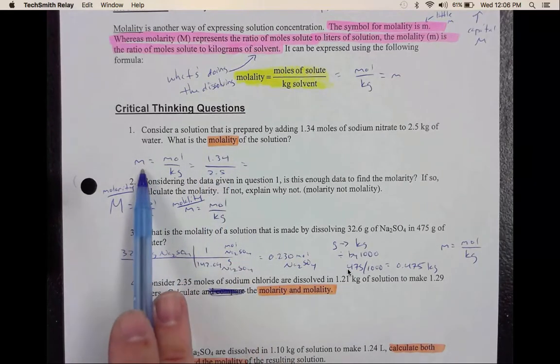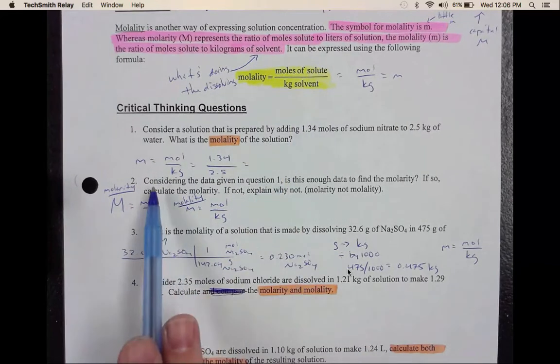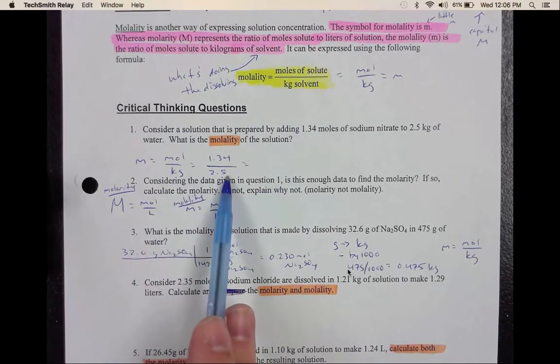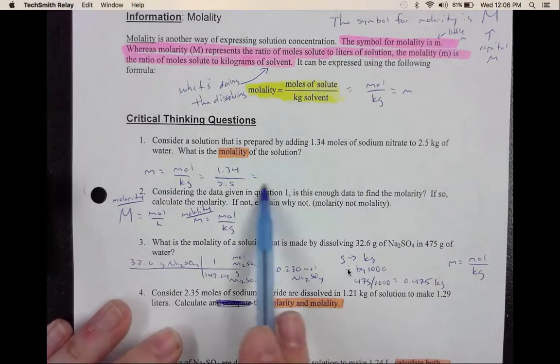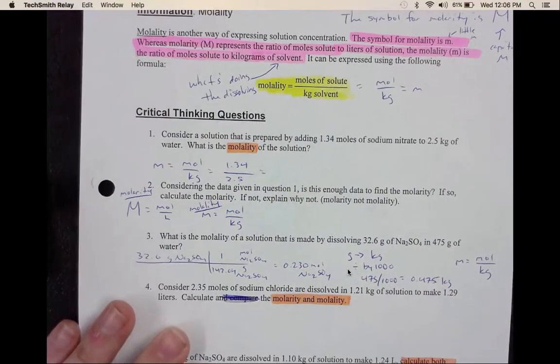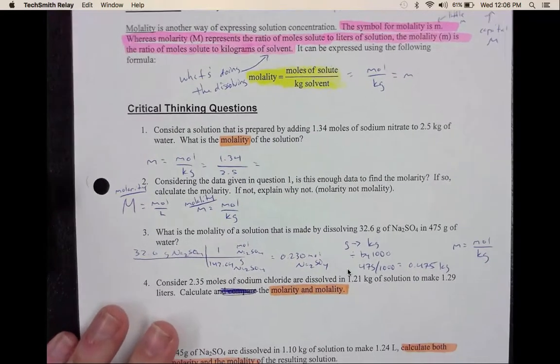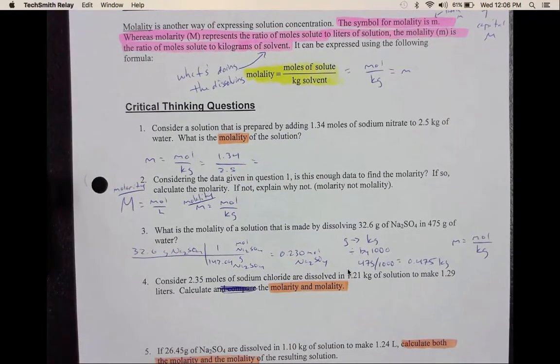Remember, molality is little m. The formula is moles per kilograms. So that's what you see here. I just substituted in the moles that I have here, and then I substituted in the kilograms that they gave me in the bottom. Make sure you solve. Type it into your calculator. That's all you have to do.